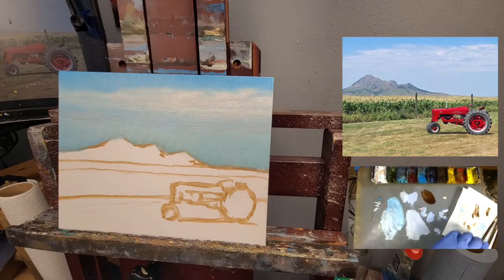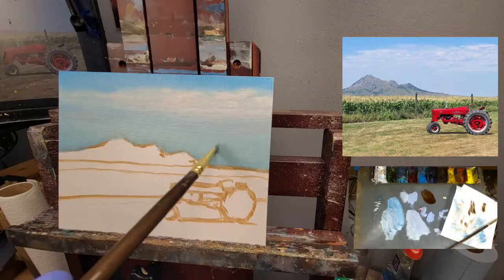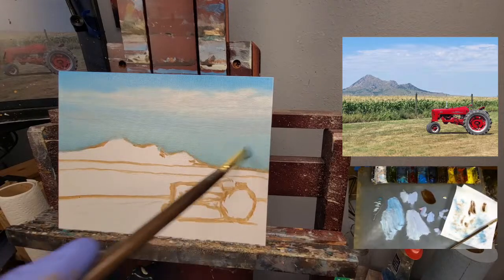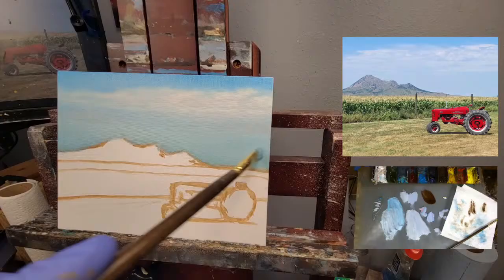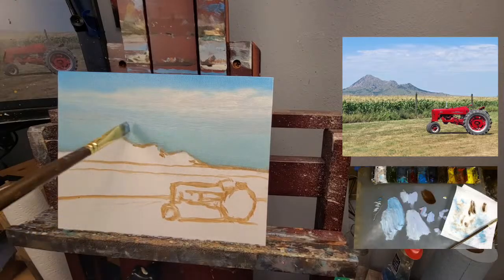The sky, I don't think we're going to have to go back and really touch this up too much. It should be pretty good. Just smooth. Yep.